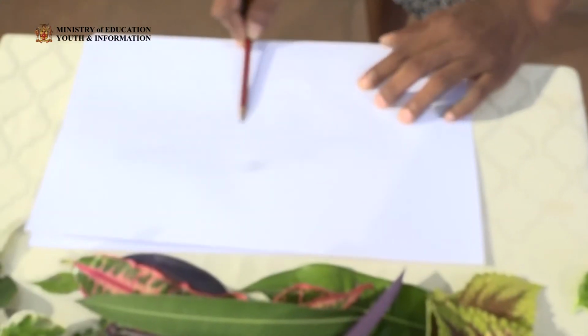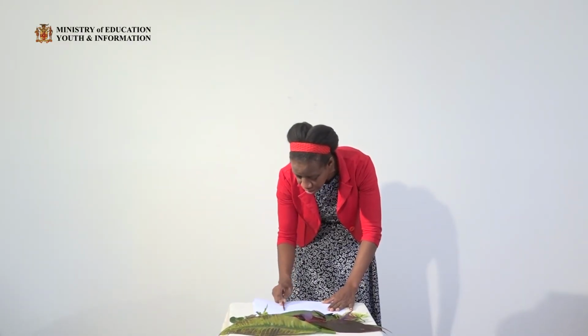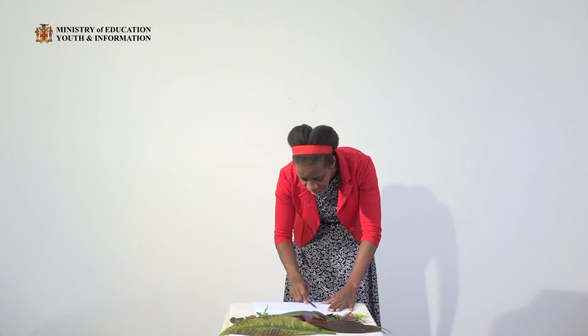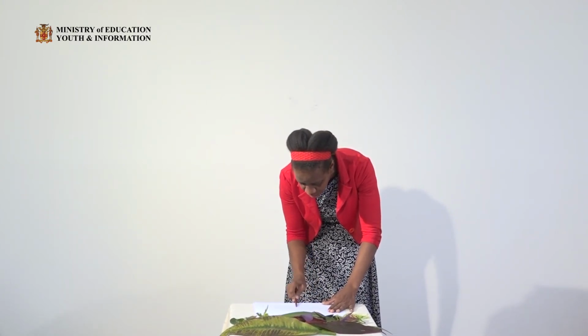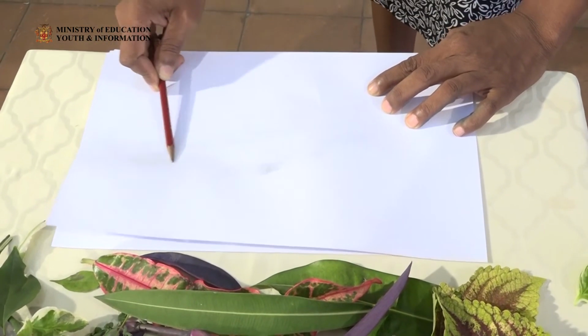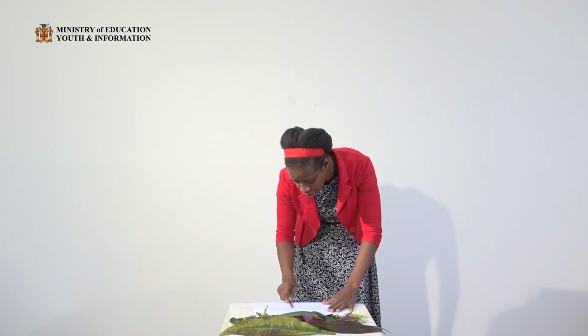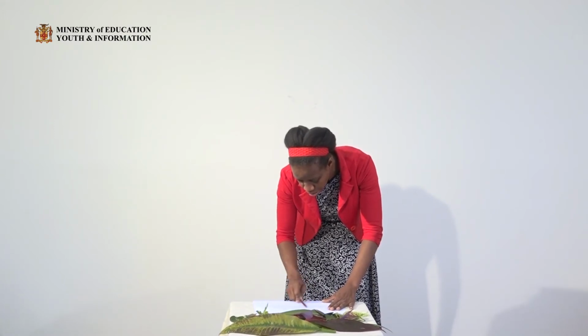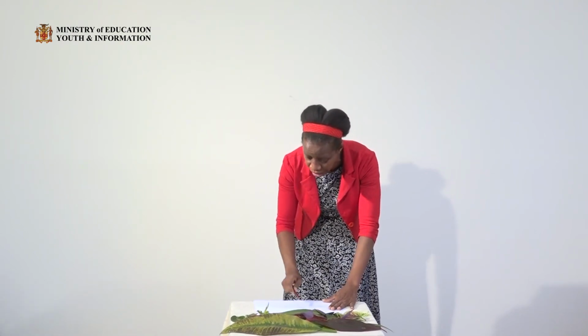Now you can create many different designs. Those of you who are artistic can come up with different designs, put different leaves on the paper, different shapes. Alright, I'm not as artistic, but trying something here. So you basically rub. Yes, if you have crayons, it works.